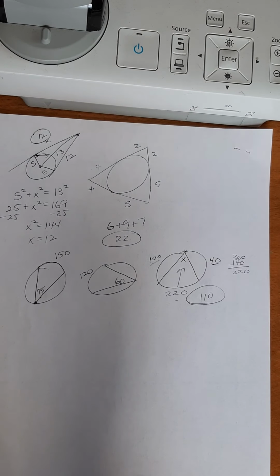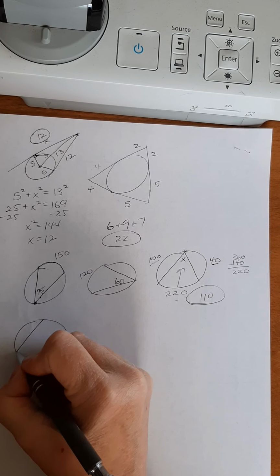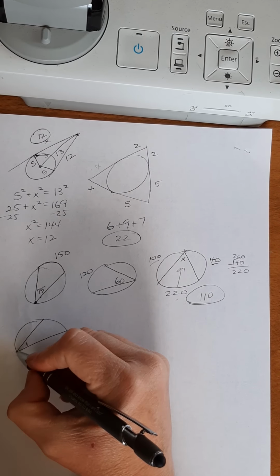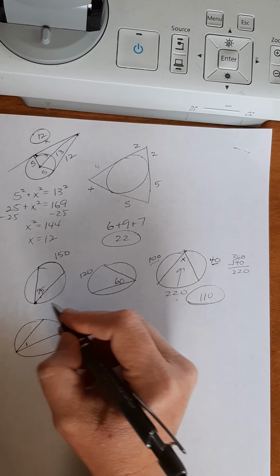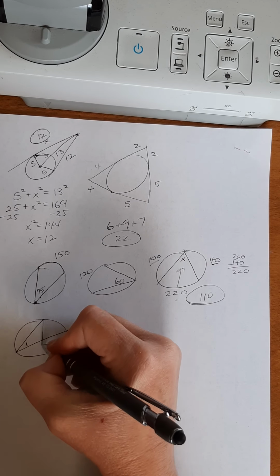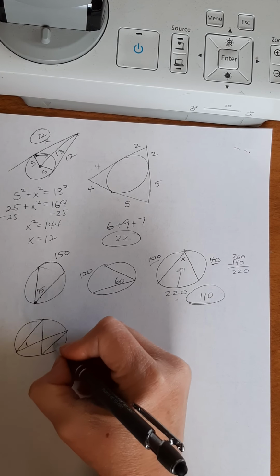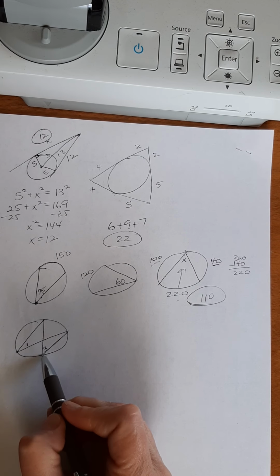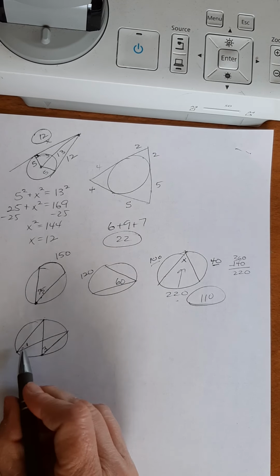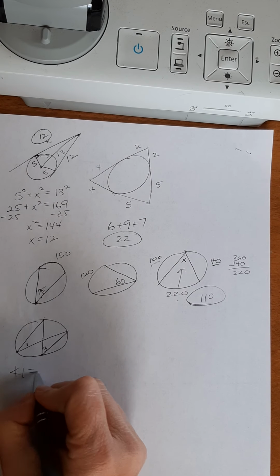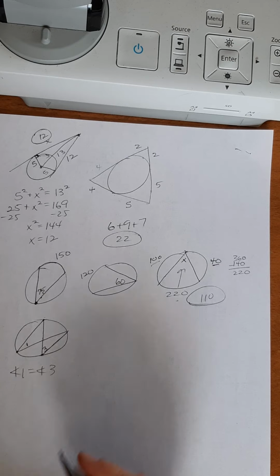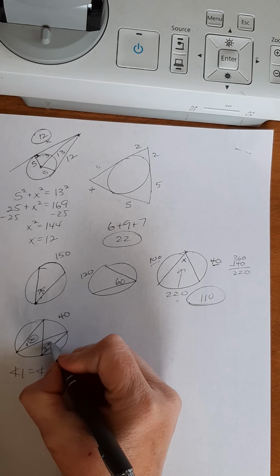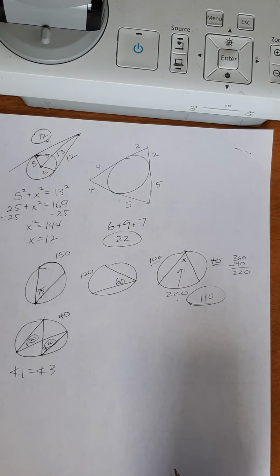110. Now, another neat thing about inscribed angles is, see how I put a 1 there? How angle 1 is an inscribed angle of this arc. Well, notice how if I draw one from this side too, let's put a 3 there. Angle 3 also is an inscribed angle of the same arc. So guess what you know about 1 and 3? Angle 1 and 3 have to be equal. So if this arc is 40, that means 1 and 3 are both 20.